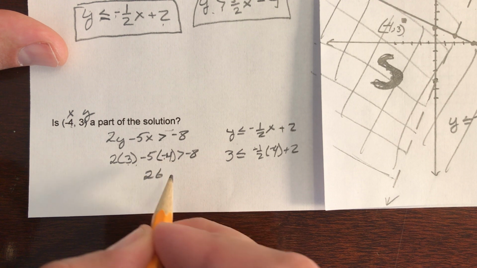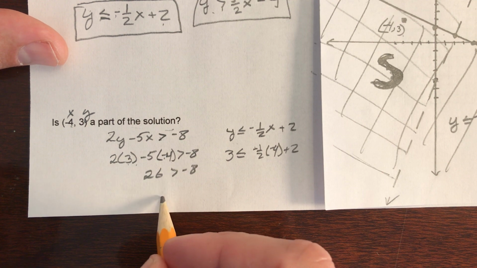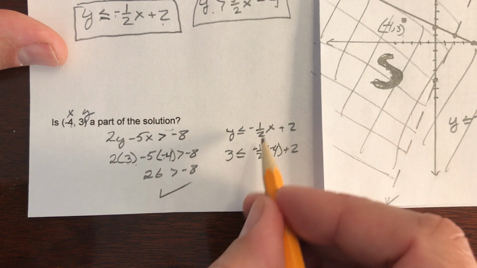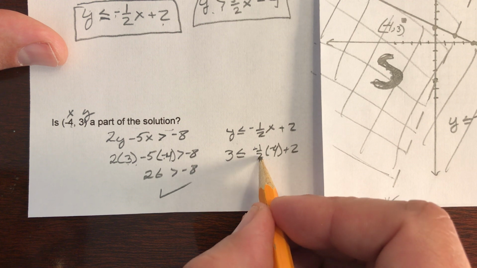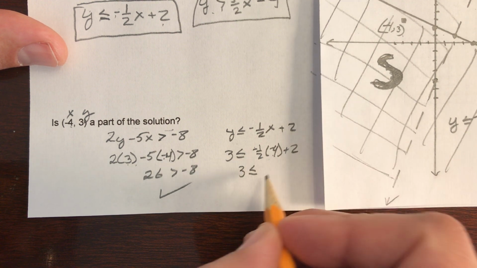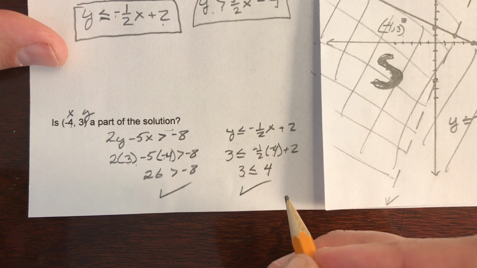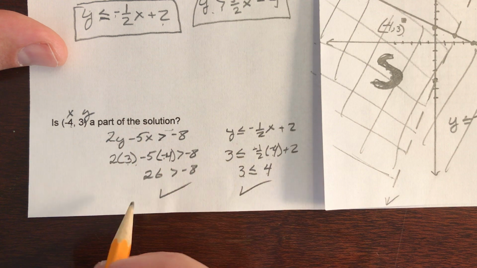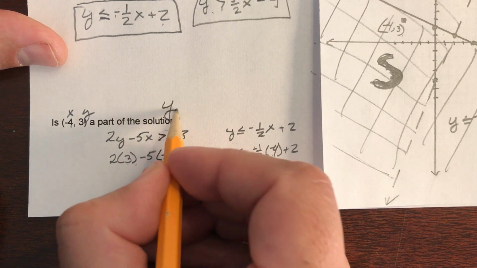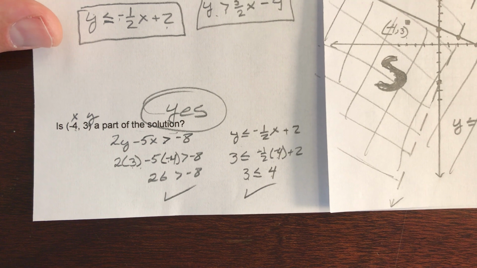You end up with an easy one. 26 is bigger than -8. Check mark, yes. Let's see, over here you end up with 3 is less than or equal to 4. Yeah, that's true again. So we end up with 2 truths. So finally we can definitely conclude, yes, -4, 3 is a solution.